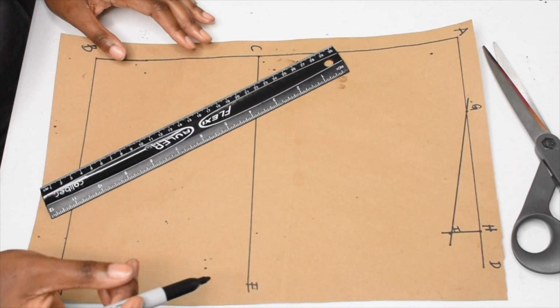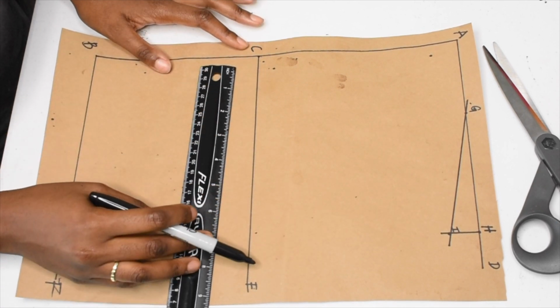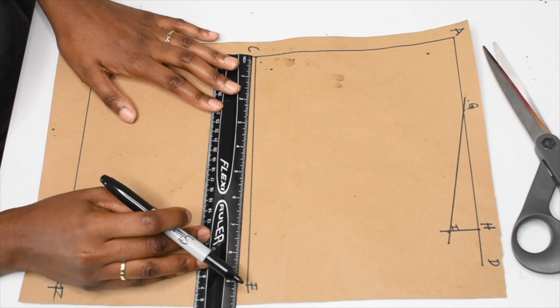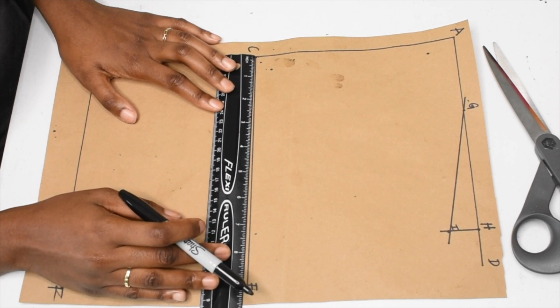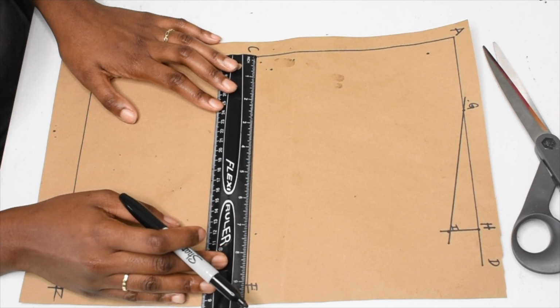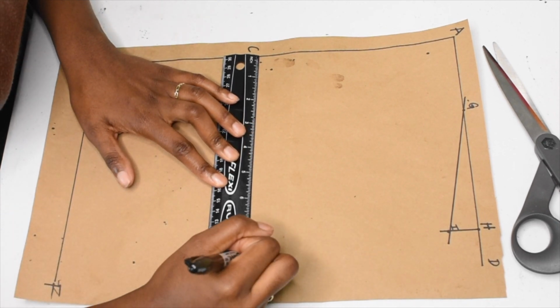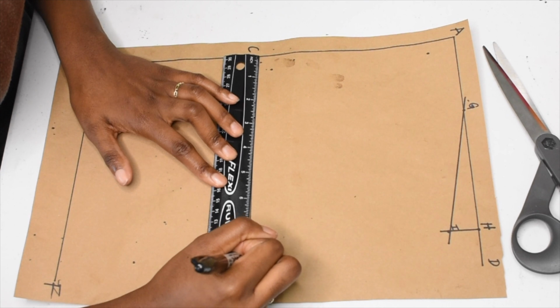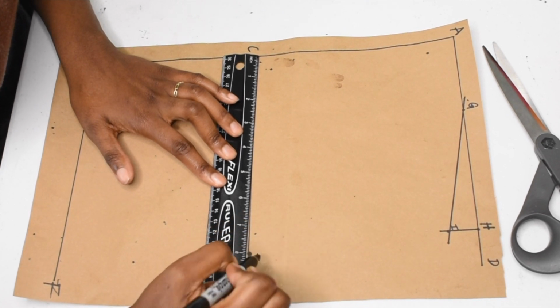So then what we're going to do is from C to E, we're going to find our bust measurement. So our client has circumference of 32 inches, so when we divide that by 4, we have 8 inches. So this is going to be our bust line, and we're going to label that point J.